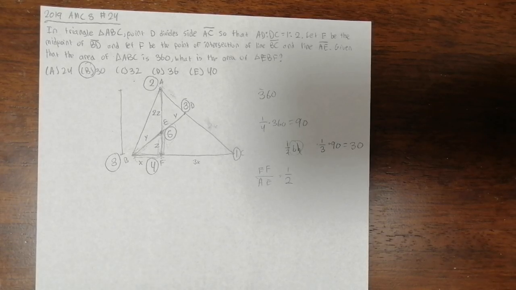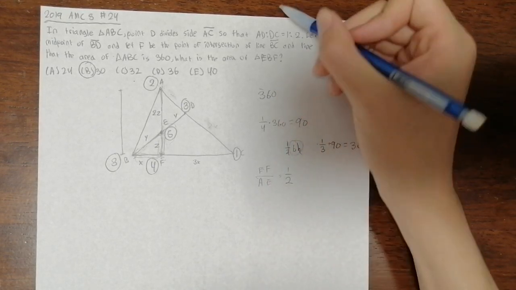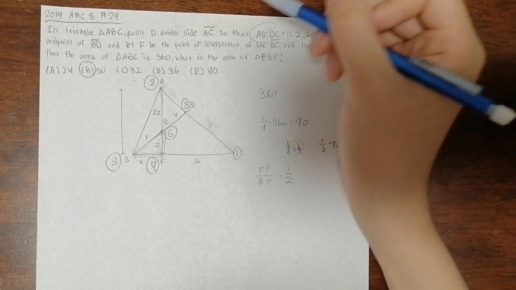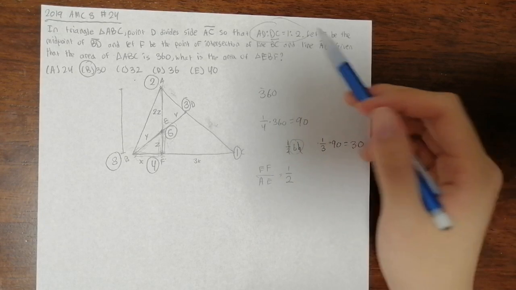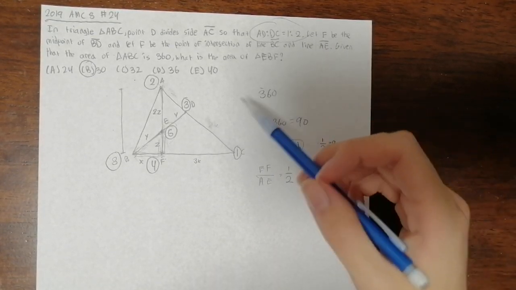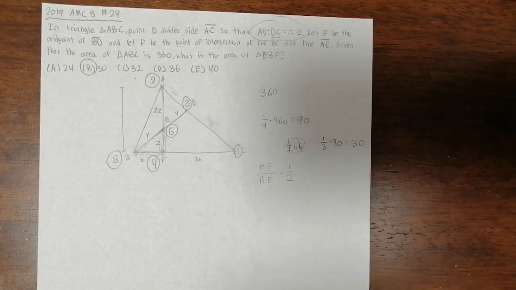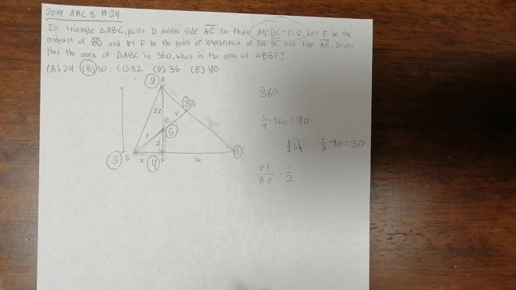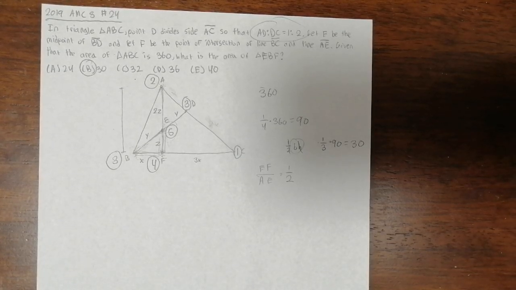So that's just kind of an idea of how we use mass points to figure out the ratios of lengths in a triangle. Essentially, you use the given information. In this case, we had these side length ratios. And then using that information, you assign weights and balance the entire system. And then you use the weights to figure out the ratios of the corresponding sides that you want to figure out. So that's a broad overview of how mass points works.